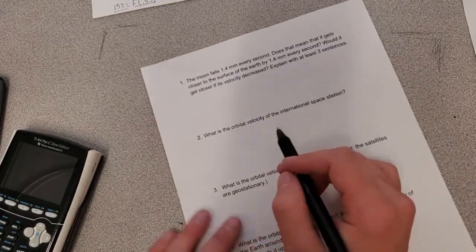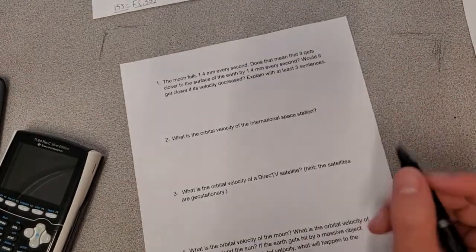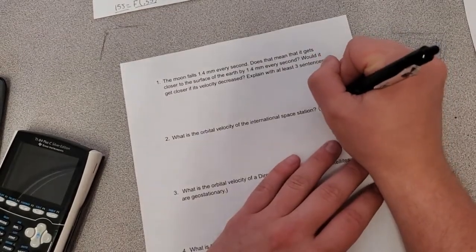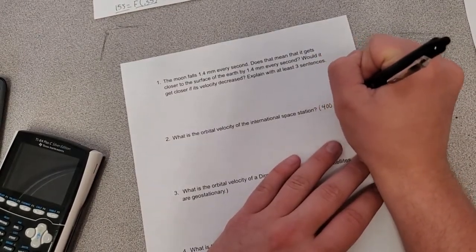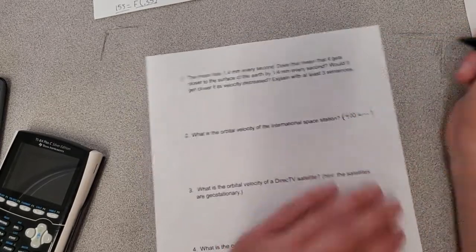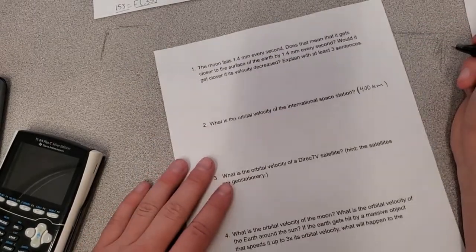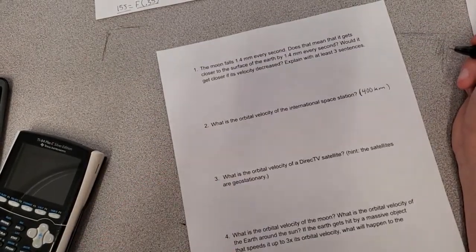So what is the orbital velocity of the International Space Station? Well, we know that the International Space Station is orbiting at 400 kilometers above the Earth's surface. And we know that centripetal force is equal to the force of gravity.